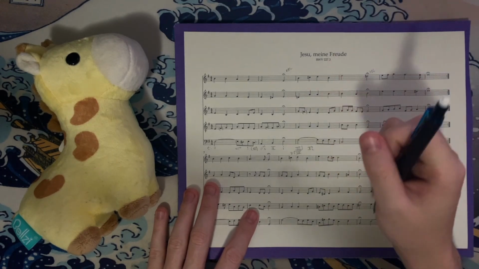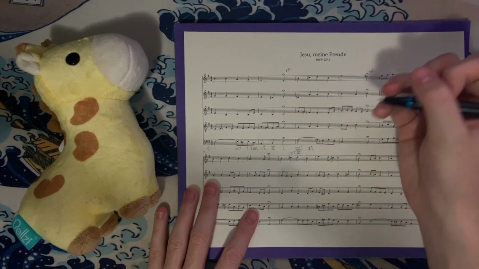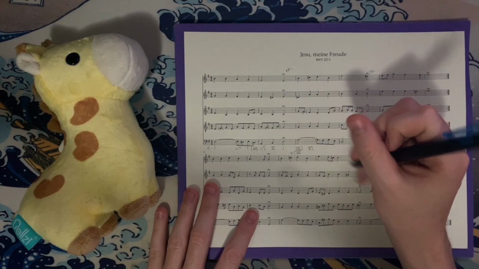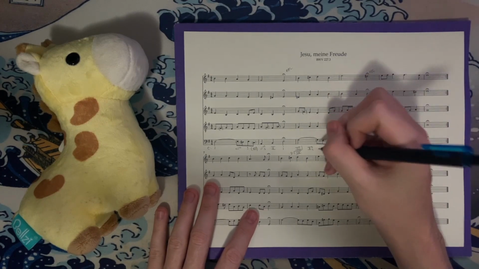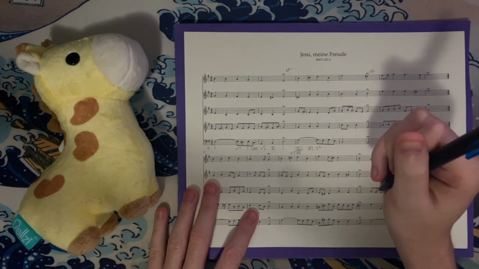Going here in the bass, G, A, D, A, and D. This G, like I said, is an accented non-chord tone, or a 2-3 suspension under the tenor. F sharp, A, D, A, and D, which is our tonic triad, D major in first inversion.